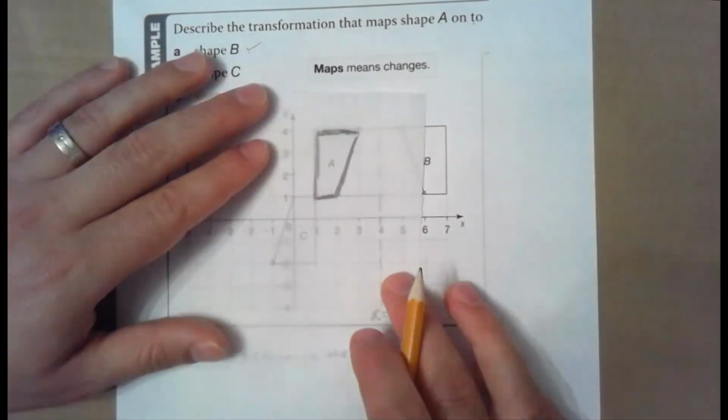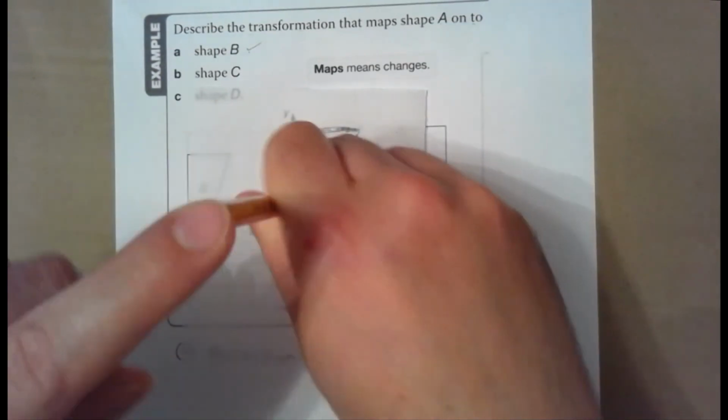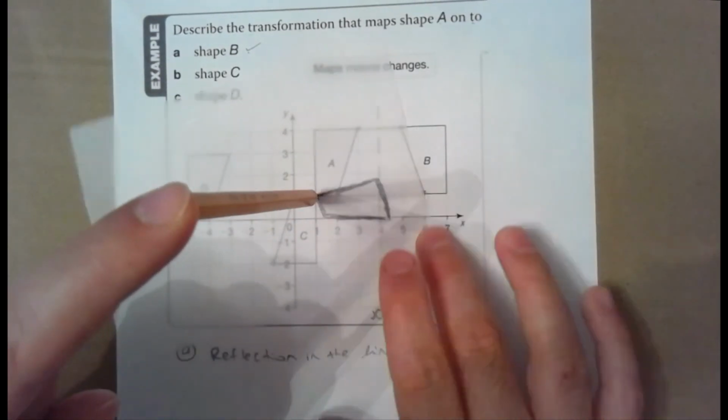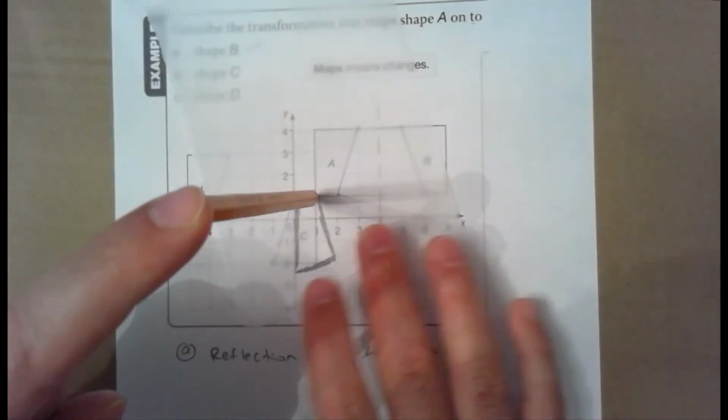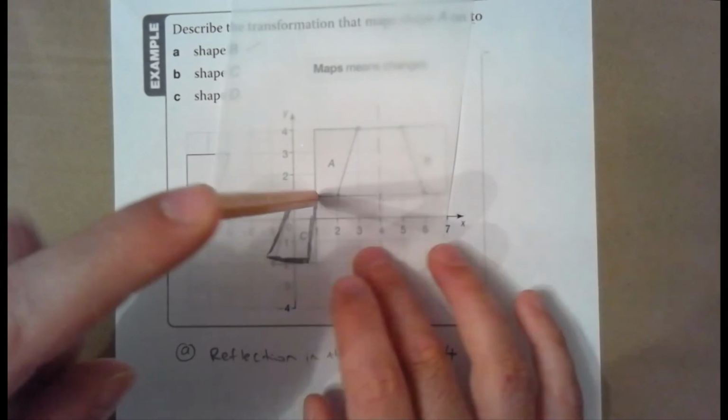So I know the rotations happen around here. So if I check that, we can see that's a rotation of a half a turn.